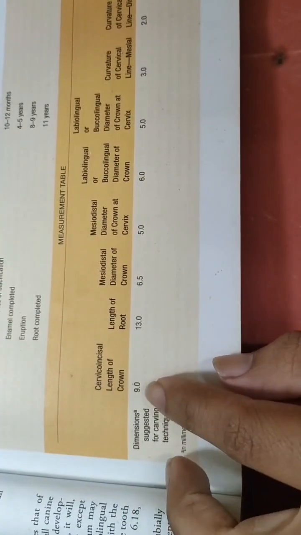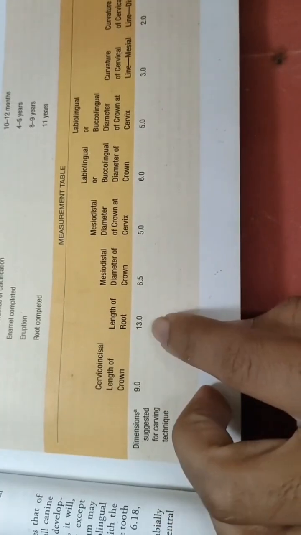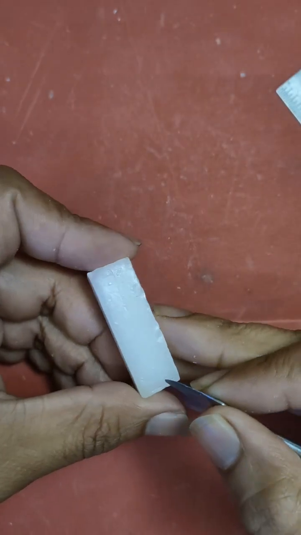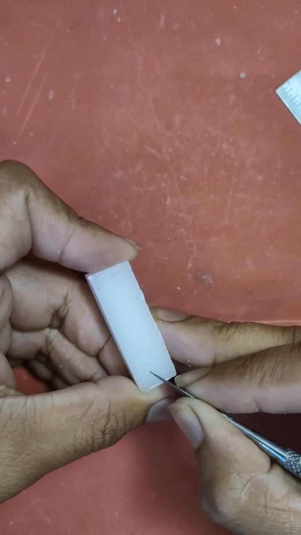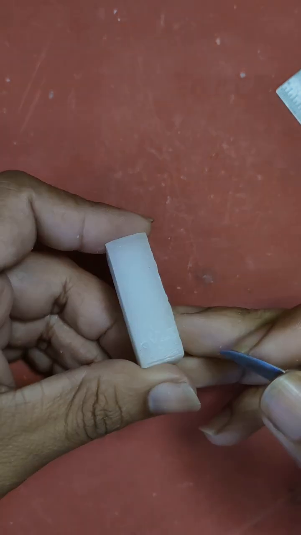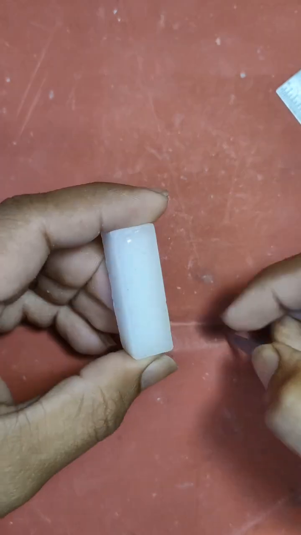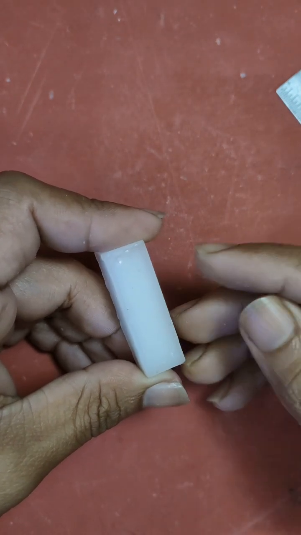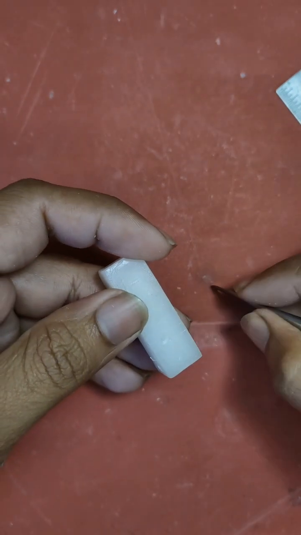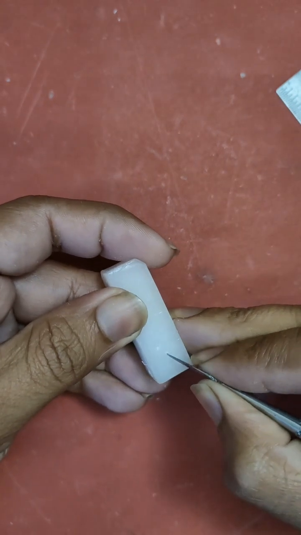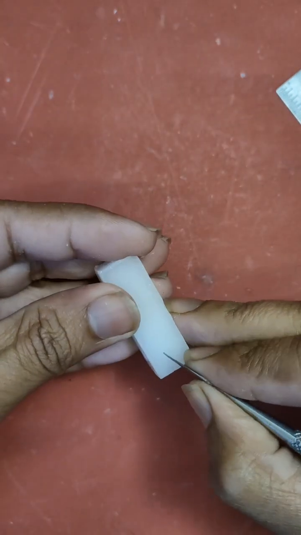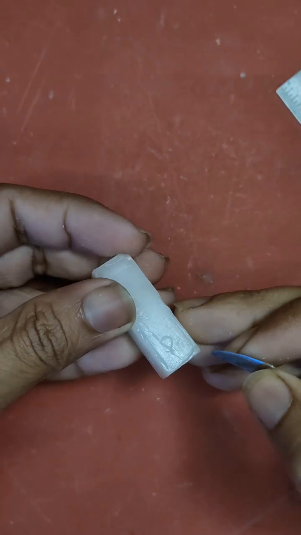So the dimensions go like this: the crown length is 9 mm, the root length is 13 mm, and there are all the other dimensions. Now we'll mark the different aspects. Let's say this is the buccal aspect. We'll be denoting it as B. The opposite to the buccal aspect will be the lingual aspect, Li. This one will be the mesial aspect, mark it as M, and opposite to the mesial aspect will be the distal aspect, mark it as D.